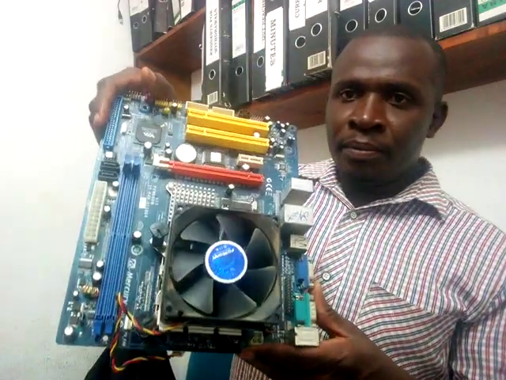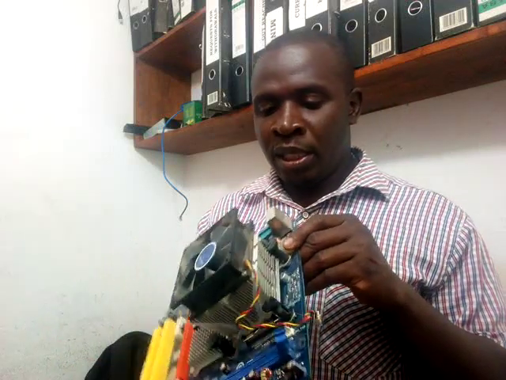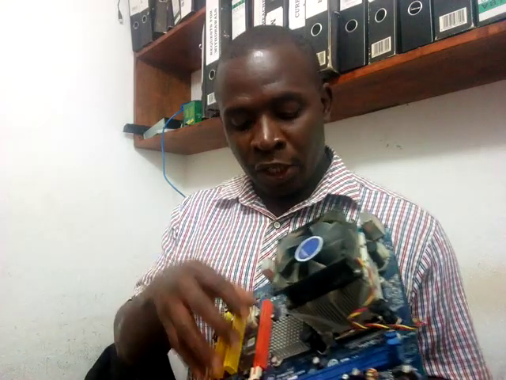Today's lesson is about hardware, specifically what we call the motherboard. I have the motherboard here. This motherboard is the main circuit of the computer. Since it houses a lot of components, it's the mother of each and every component. Most components are attached here.